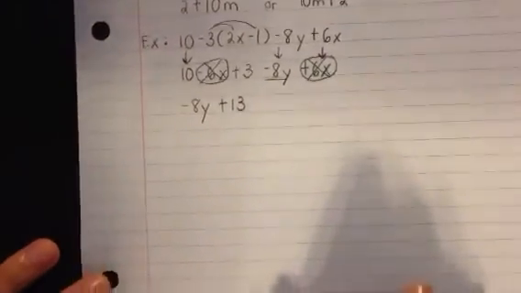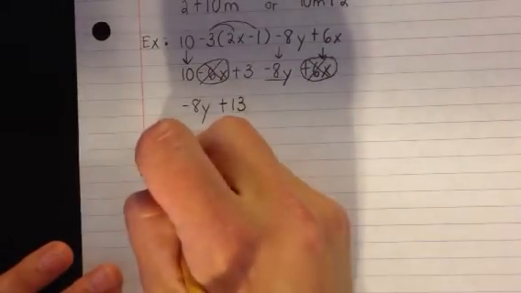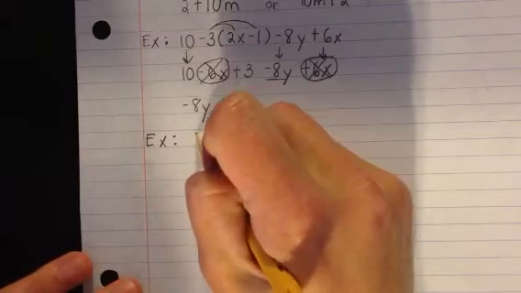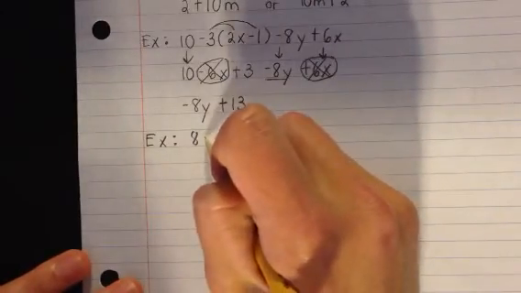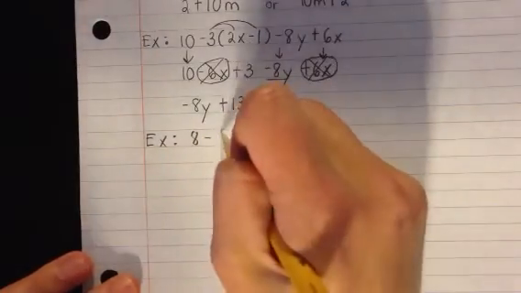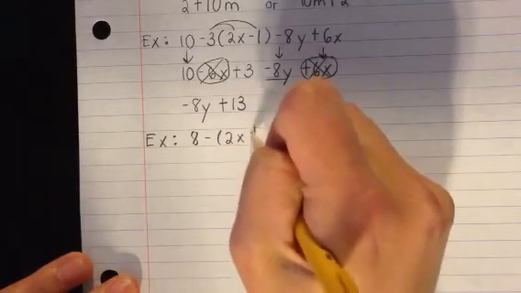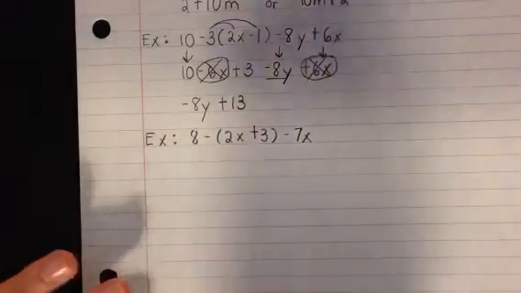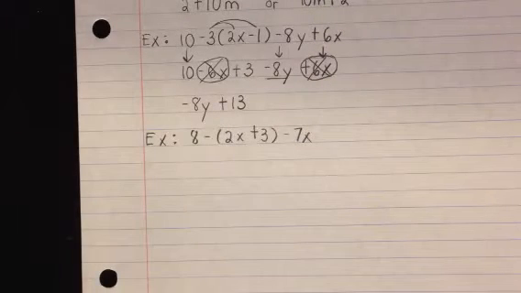Alright, last example. We will do 8 minus the quantity 2x plus 3 minus 7x. Again, we have to do multiplication first because our order of operations says so.